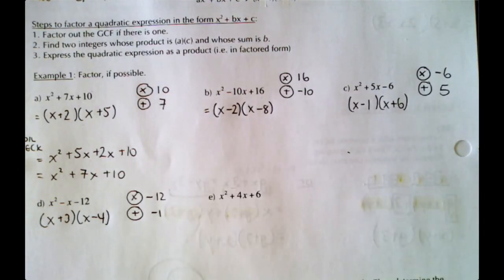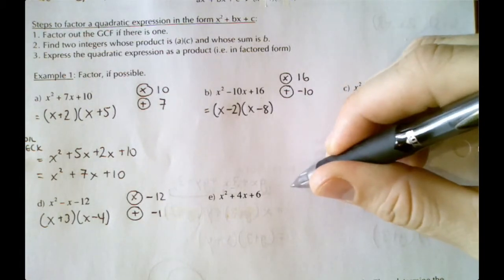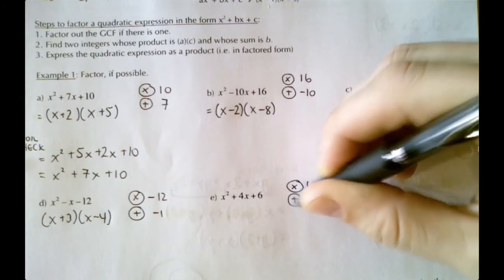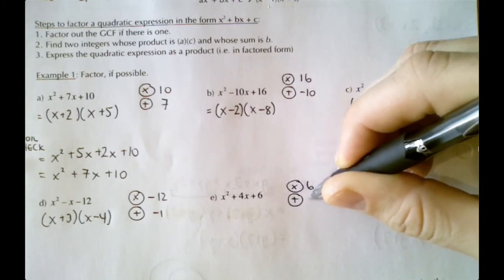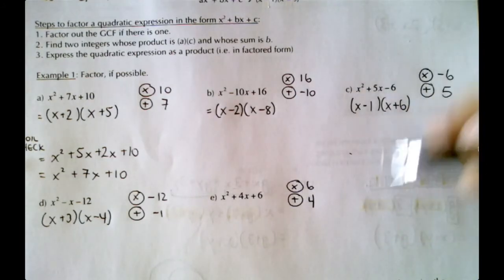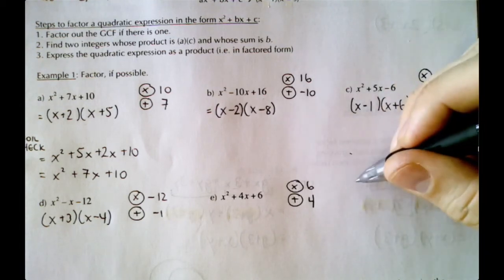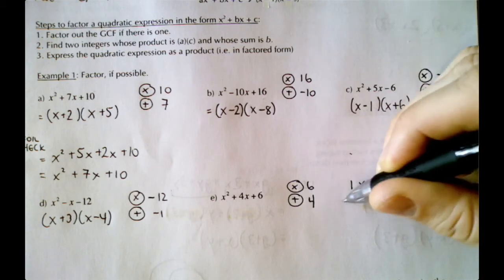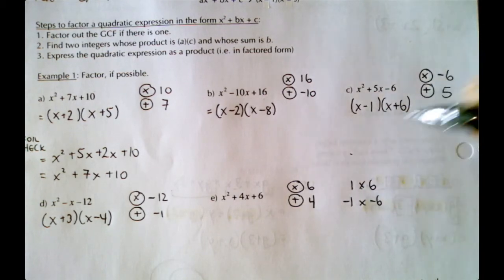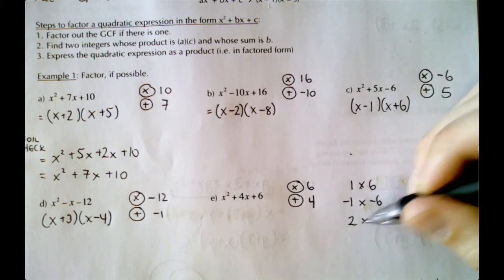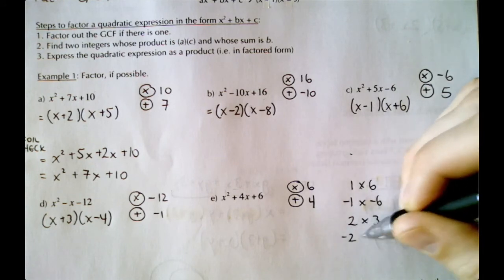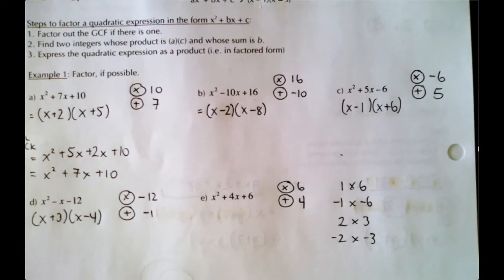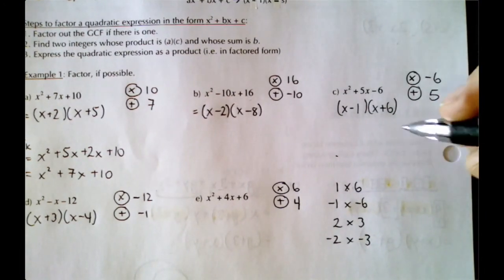Last one. So we need something that multiplies to C, which is 6, and adds to B, which is 4. So I'm going to do this work off to the side here. What multiplies to 6? Well, we've got 1 times 6, and we've got -1 times -6. We've got 2 times 3, and we've got -2 times -3. And that's actually it. So the question is, do any of these pairs add to 4?